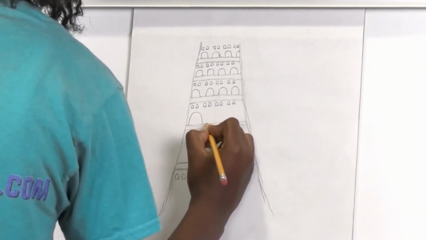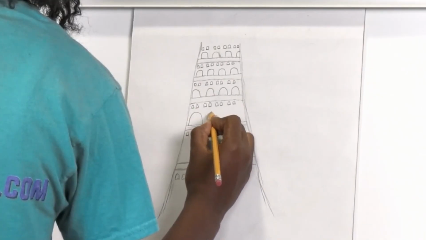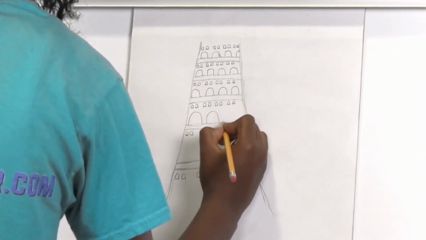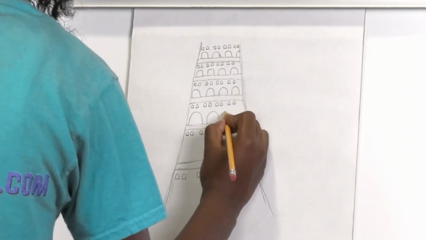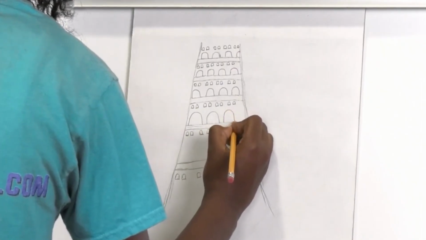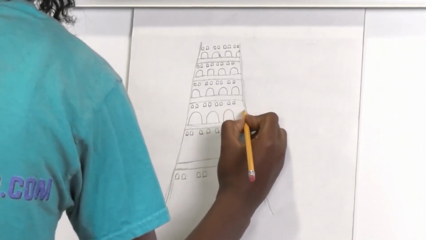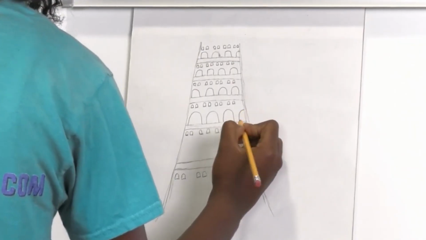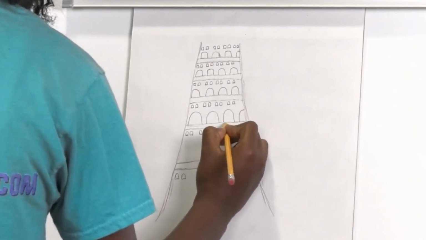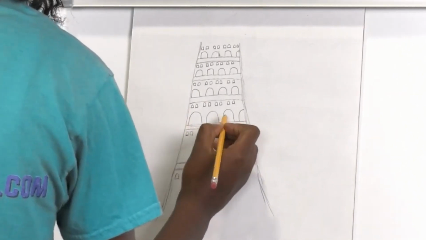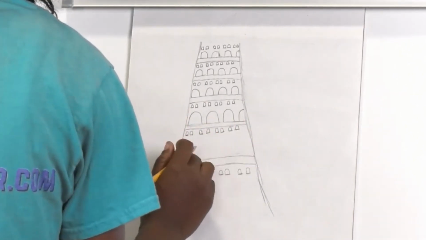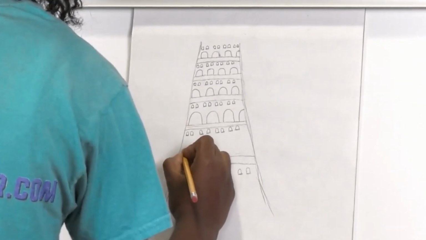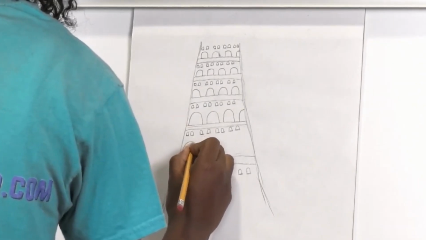One, 2, 3. It's going to be that half window. And 3.5. Okay. This one's going to be 4 as well. We're going to go taller and bigger.